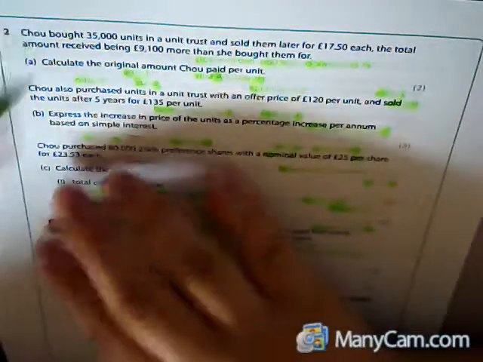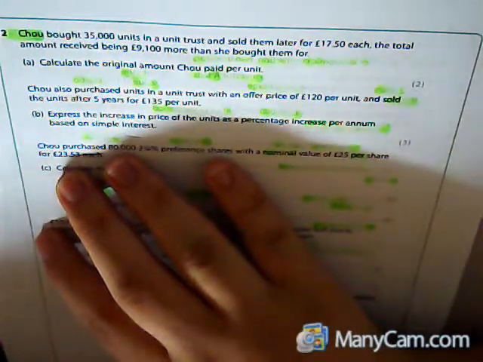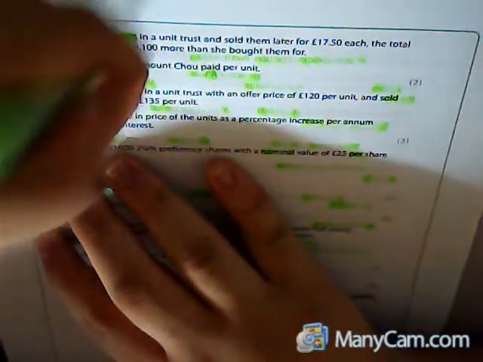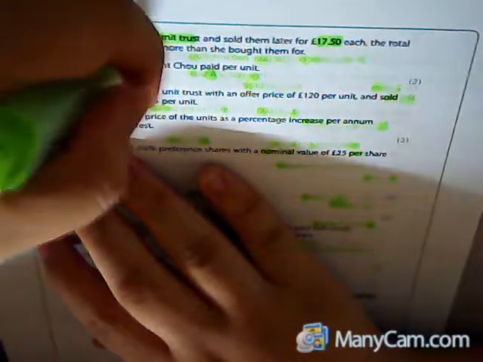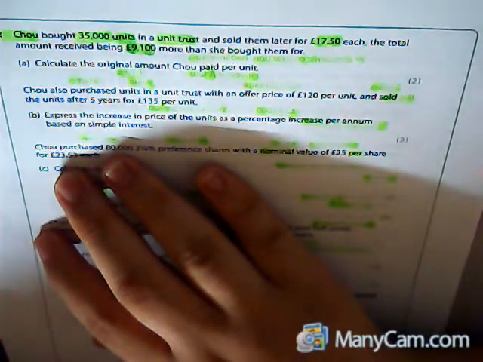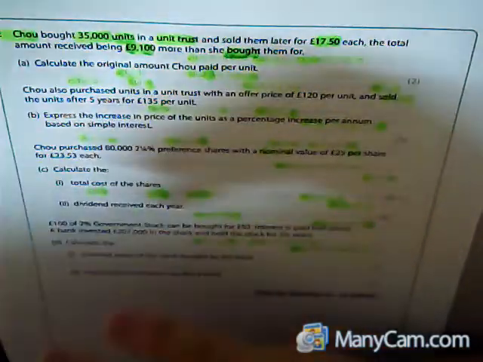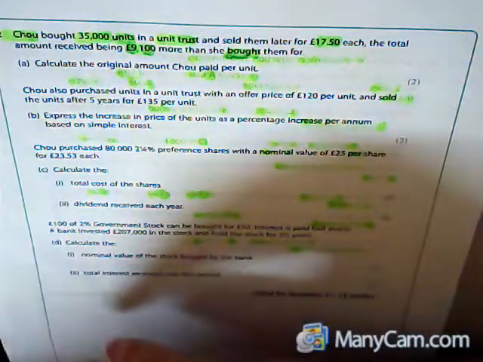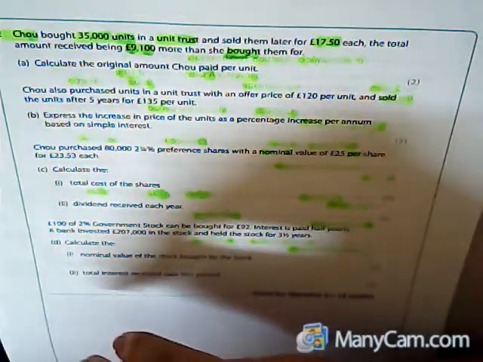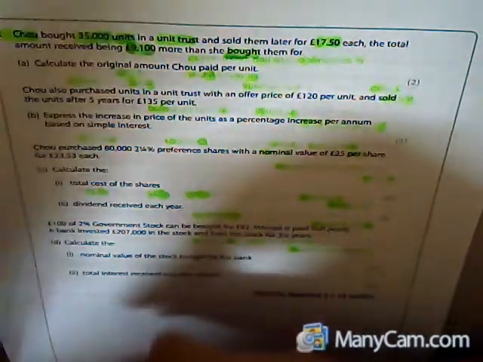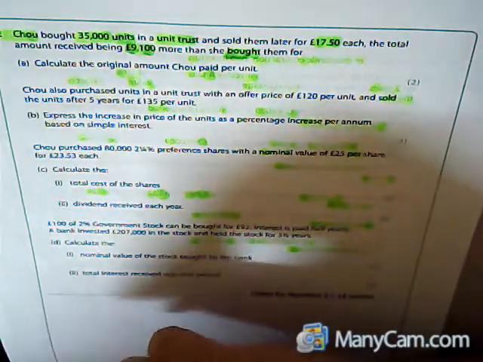Now, look at Chow. Chow bought 35,000 units of the unit trust, and then sold them later for 17.5 each. And the total amount received will be 9,100 more than she bought them for. Now be careful, they say the keyword: more than she bought them for. So once you buy the unit trust, after your disposal, you can get more than the purchase amount. The amount is 9,100. And they ask to calculate the original amount Chow paid per unit.